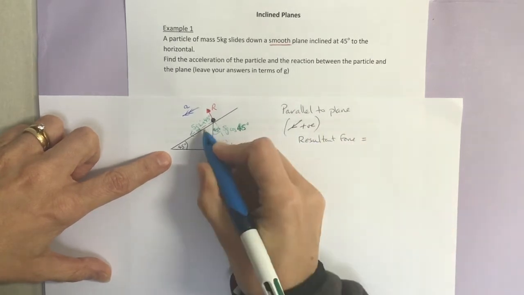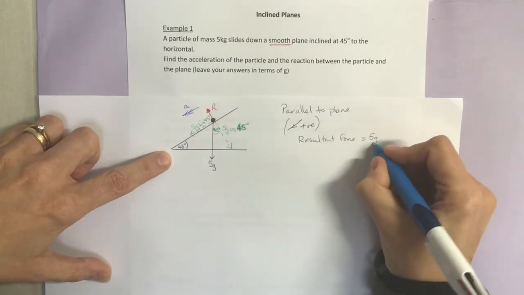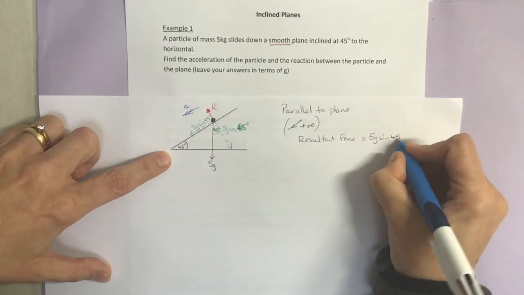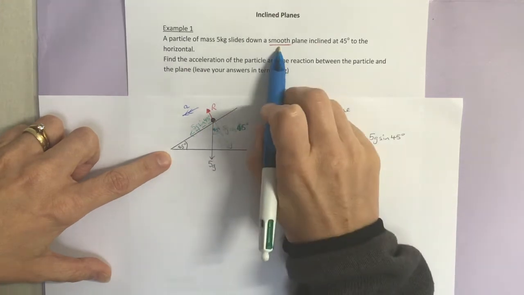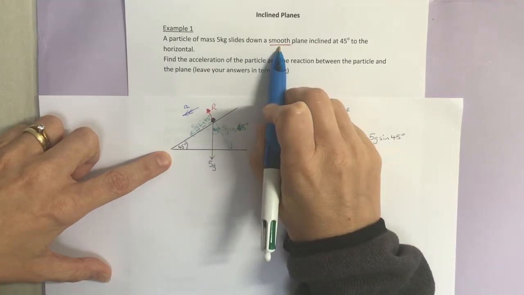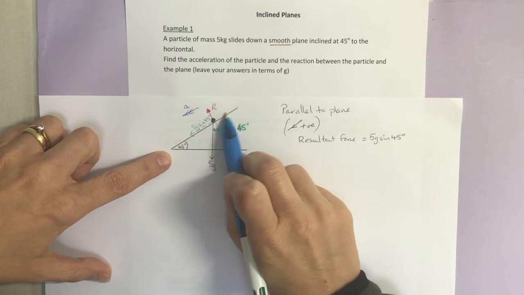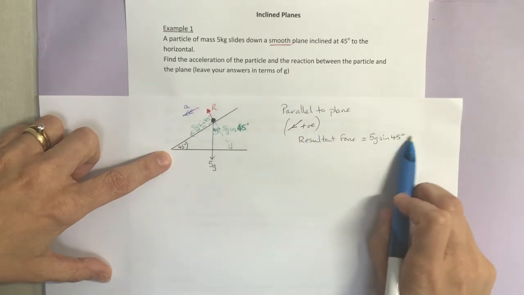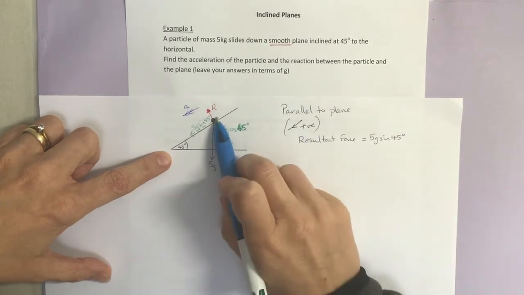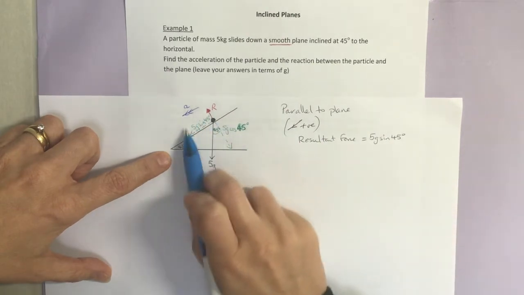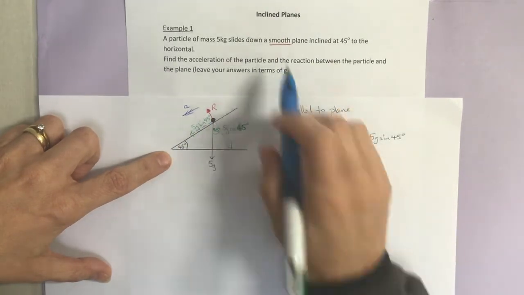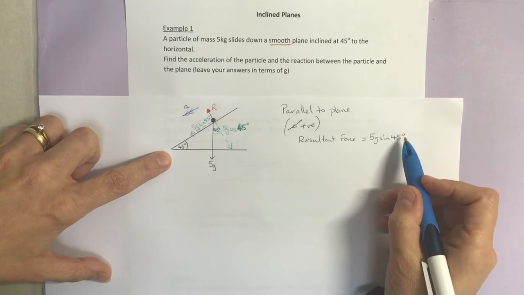Okay, so that means down the plane in that direction, the resultant force is going to be this 5g sine 45, which is acting down the plane. And there's nothing holding this back because this is a smooth plane. If this was a rough plane, we'd have to put friction holding this thing back, and then we'd have minus the friction here. We're going to do some work on that over the next few lessons. But for today, we're just going to look at this smooth plane situation. So that's my resultant force.